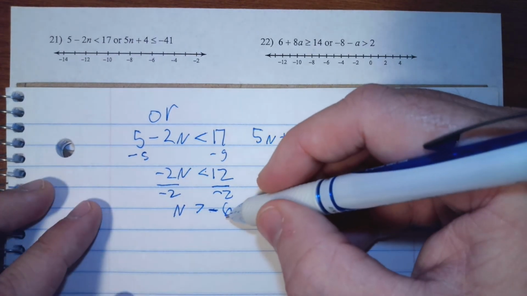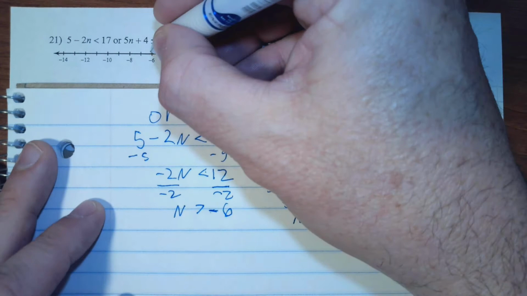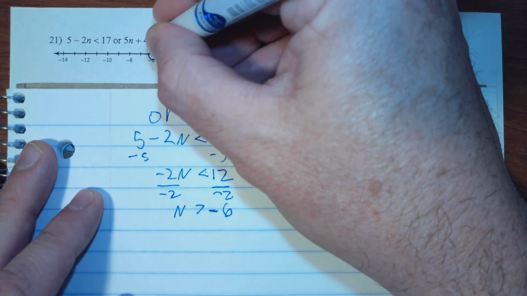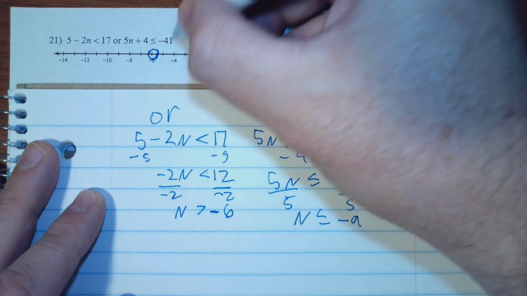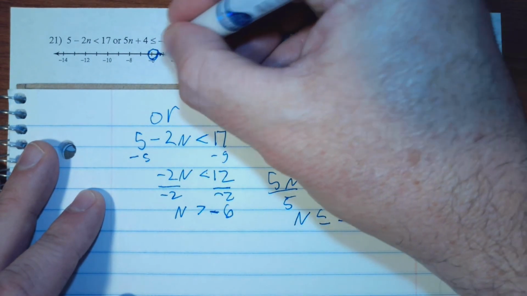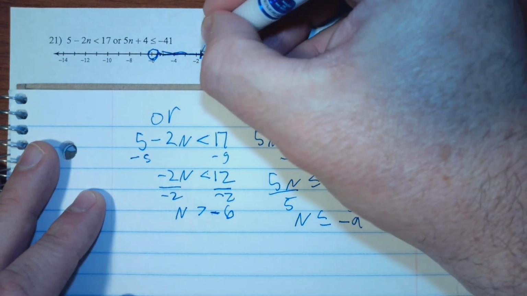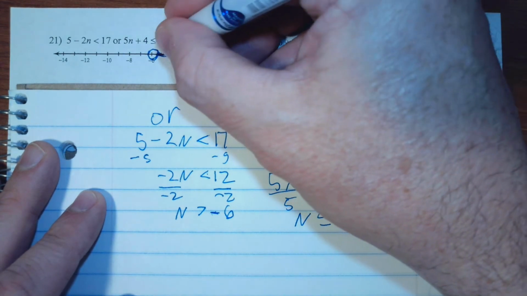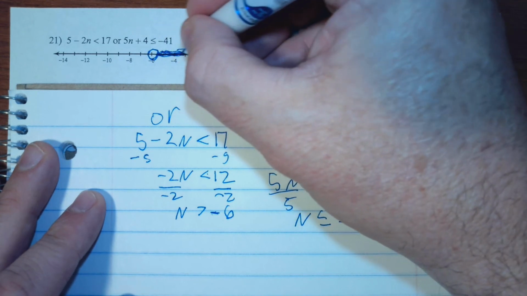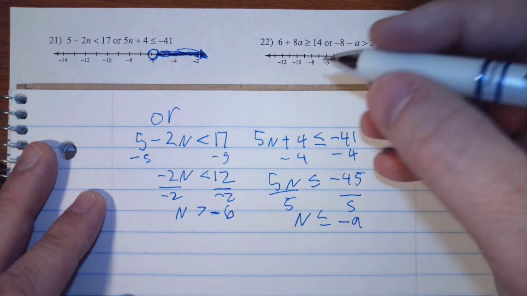So let's look at negative 6. Negative 6 is here, and it's just a circle. Okay. And it's everything greater than, so that's this direction. All right. It's easier with a pencil.